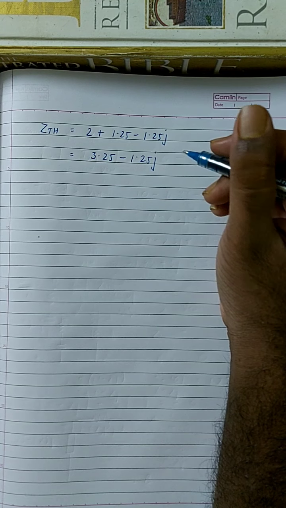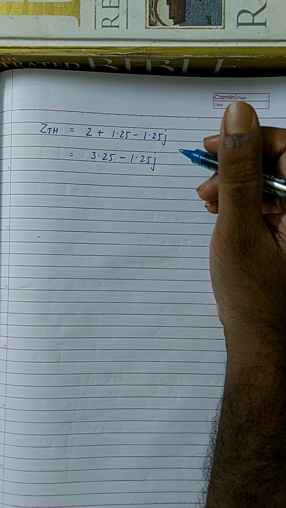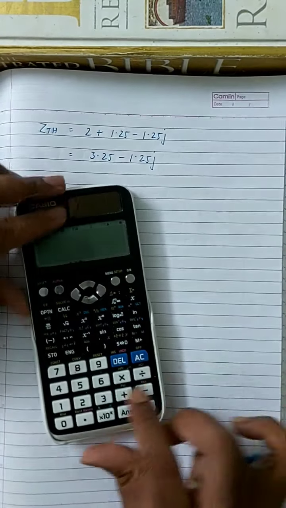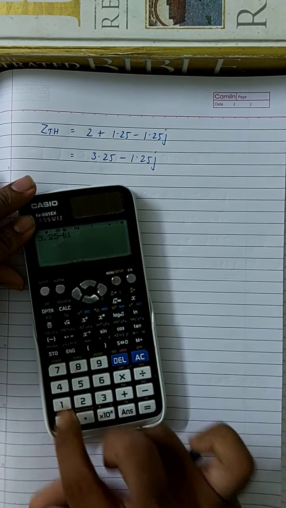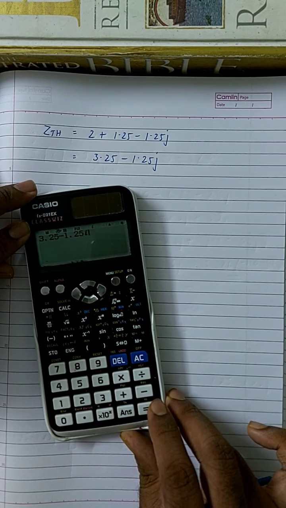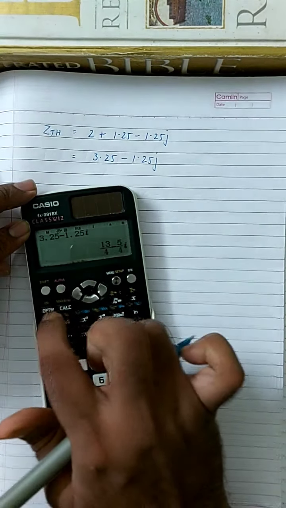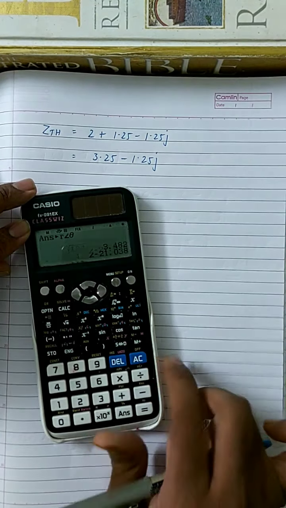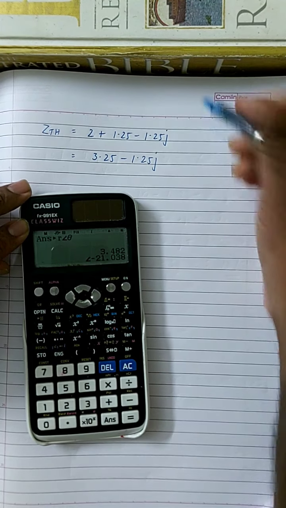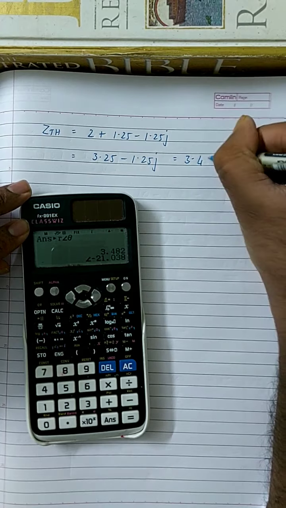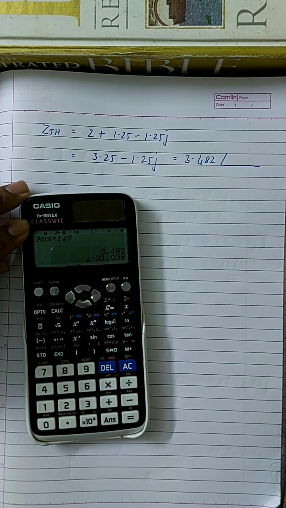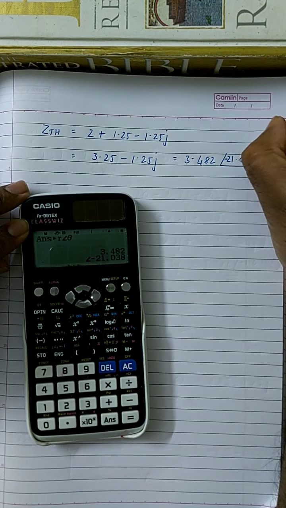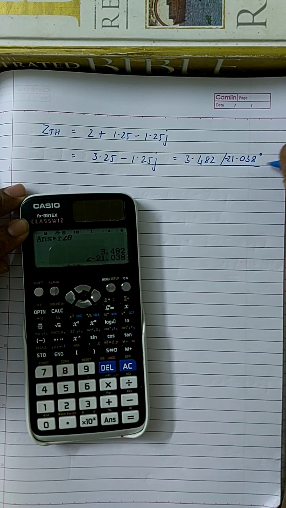Or in other words, ZTH is 3.25 minus 1.25j, right? I'm going to convert this to polar form, and you will get the answer as 3.482 angle minus 21.038 degrees ohms.